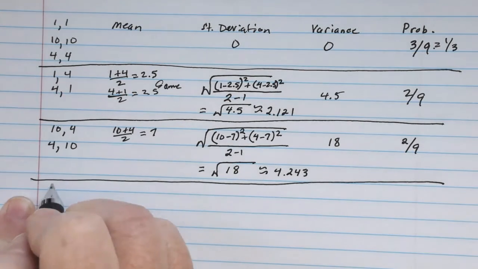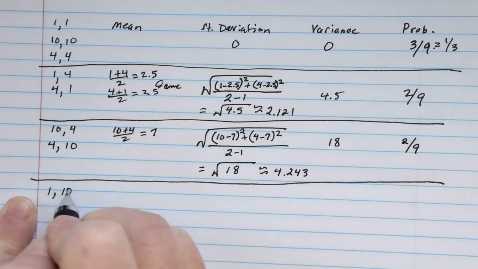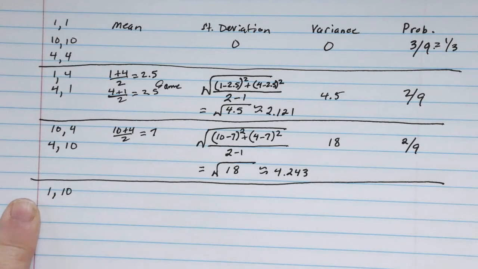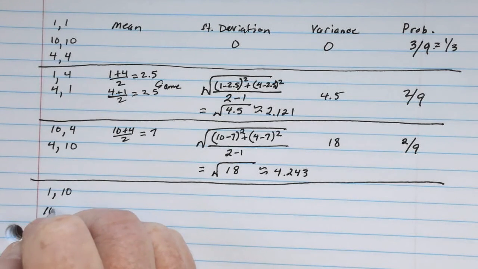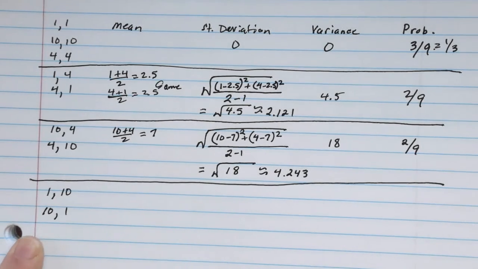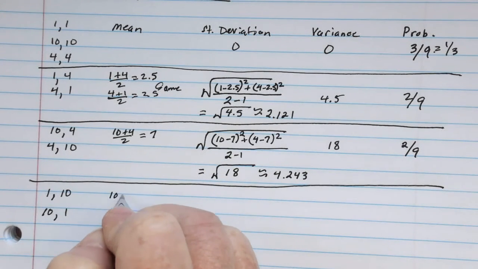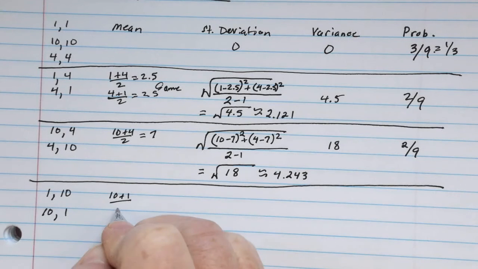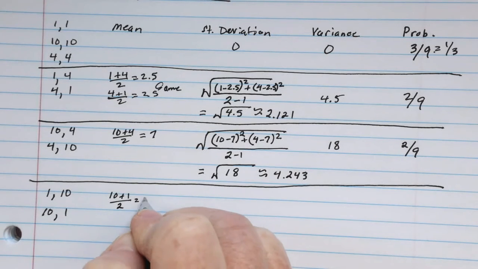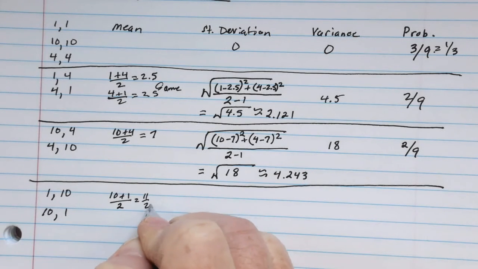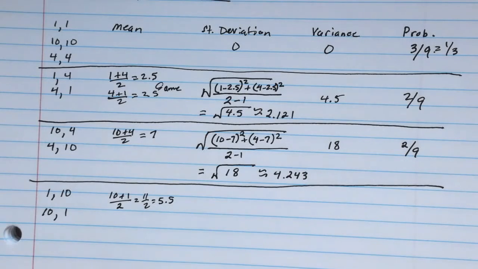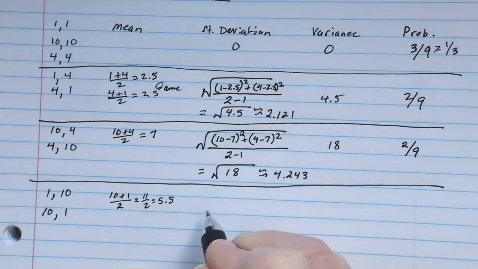On your last set, we have the sample of 1 and 10. That's going to behave much like a sample of 10 and 1. It's going to behave identically mathematically. So 10 plus 1, let's find our mean, divided by 2, is 11 divided by 2, which is 5.5. Find your standard deviation.